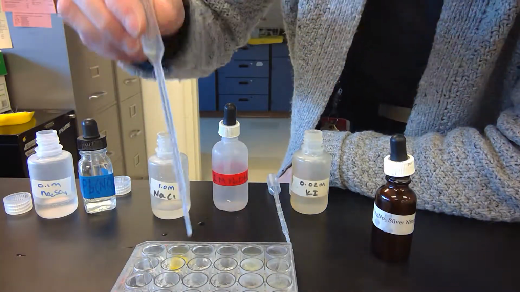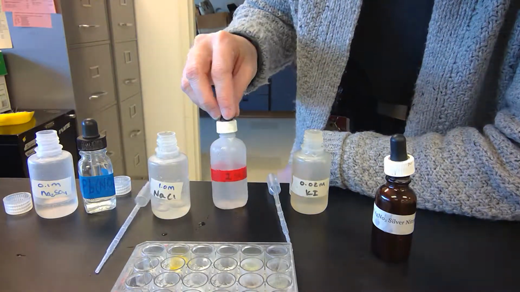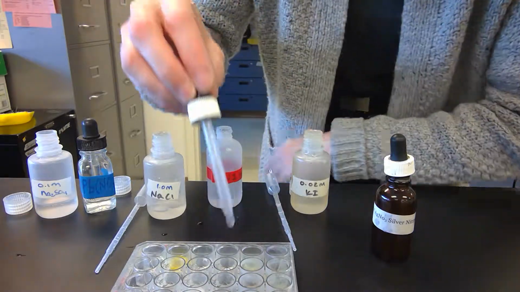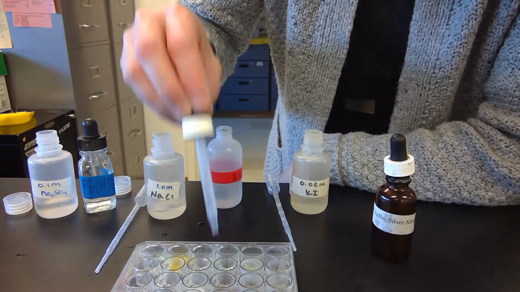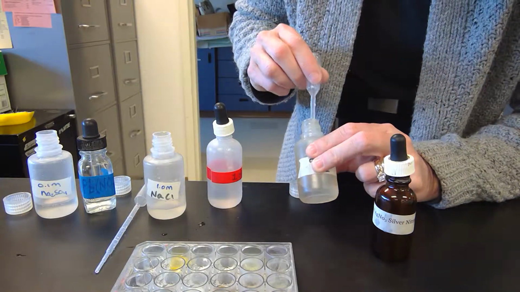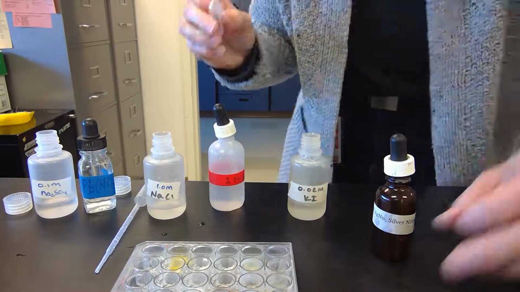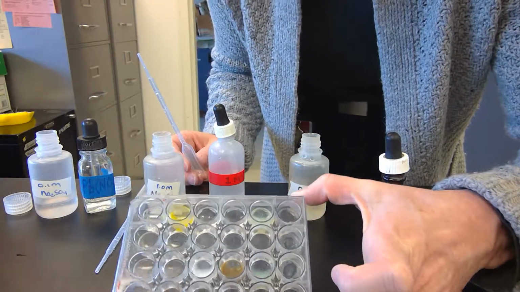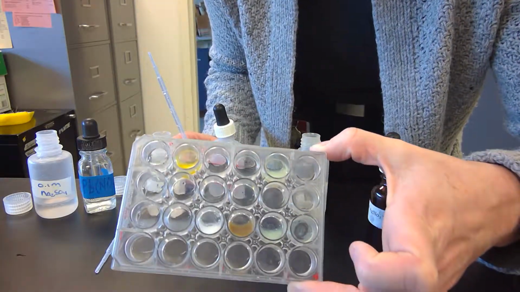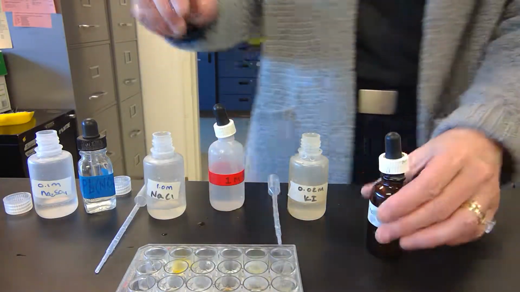Sodium chloride is white. Sodium hydroxide is brown. And then potassium iodide kind of looks like green lemonade. It's a weird kind of color, so if you can see those. So those are all your knowns. And so now we'll do our unknowns.